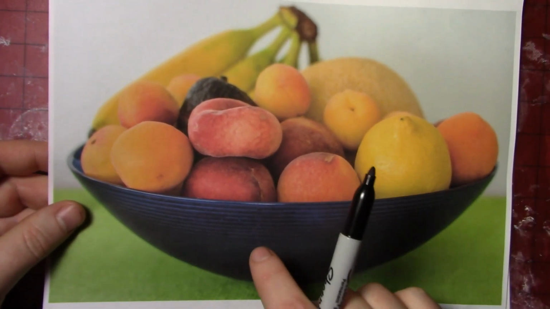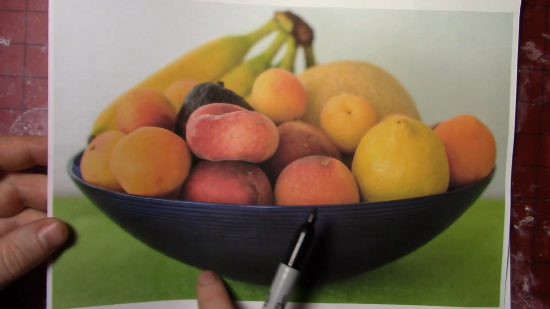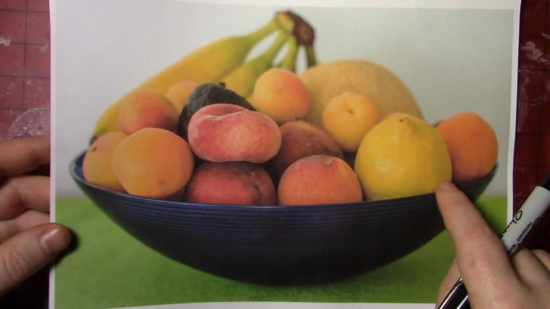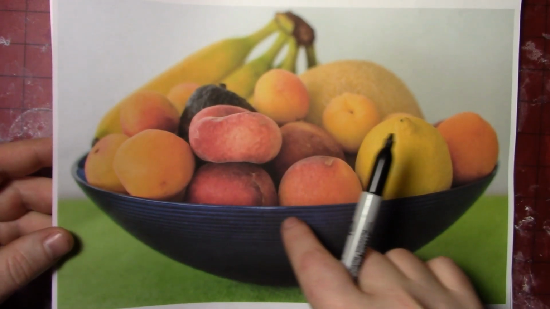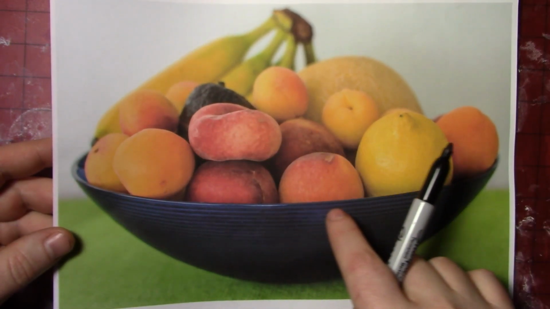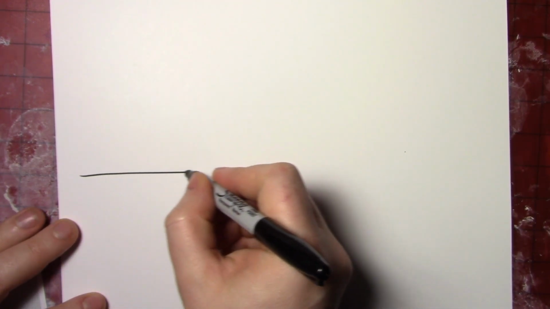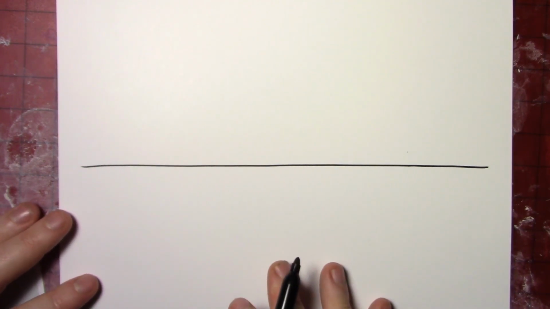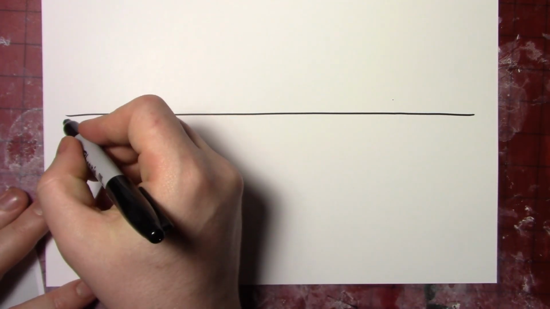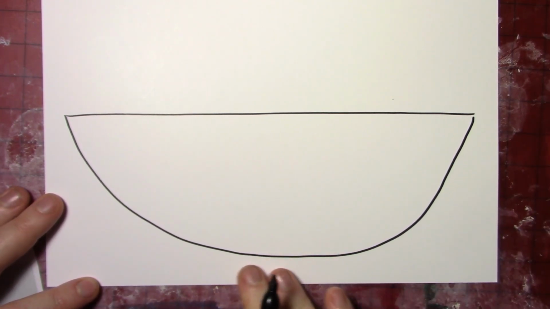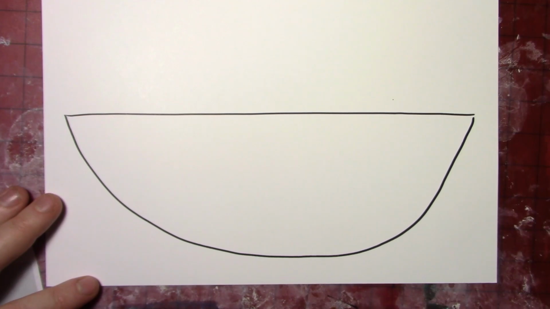So I'm going to simplify that, and I'm going to keep the round bottom of the bowl, because I think that helps to make it bowly. But instead of making this nice curve and trying to get it exactly right, I'm just going to do a half circle, a semicircle, for my bowl here. So I'm going to make a nice long straight line straight across, and then a curve, maybe a little bit flattened on the bottom. There's a bowl, okay?